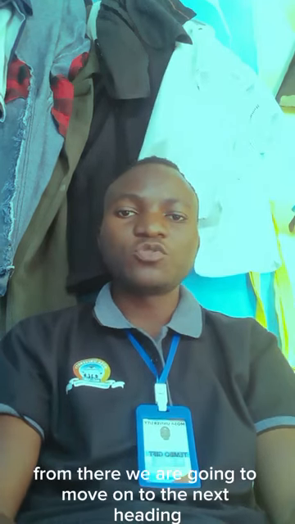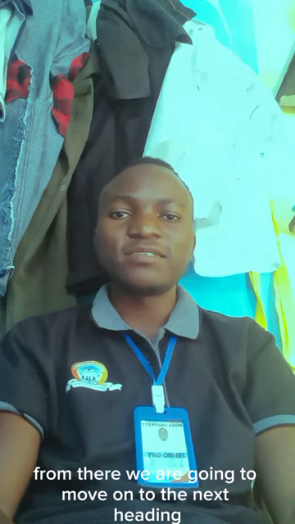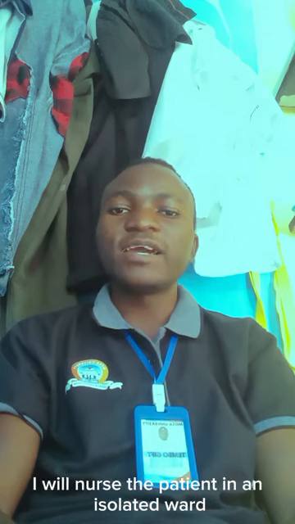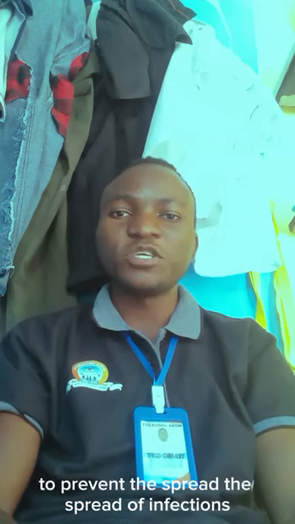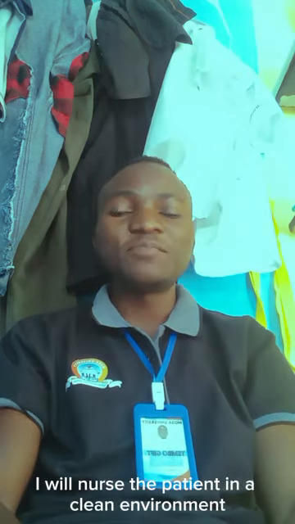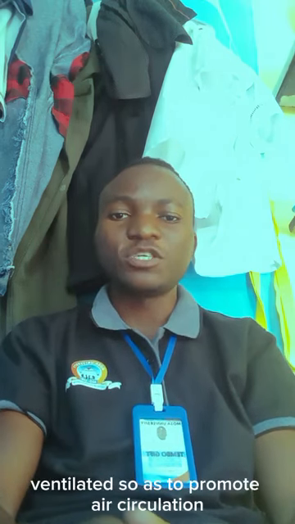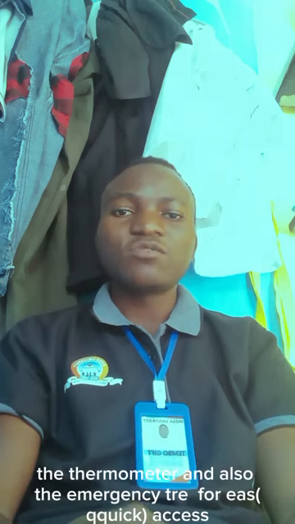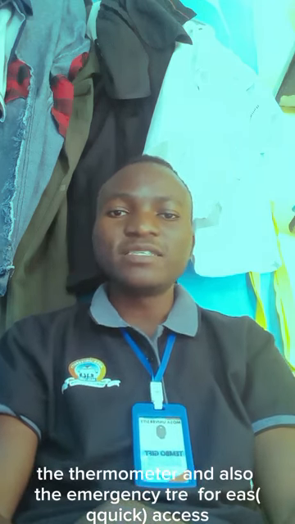From there, we are going to move on to the next heading, which is patient isolation. Under patient isolation, we are going to say, I will nurse the patient in an isolated ward to prevent the spread of infections. Number 2, I will nurse the patient in a clean and well ventilated environment so as to promote air circulation. Number 3, I will ensure that in the room there is the suction machine, the BP machine, the thermometer, and also the emergency tray for easy access.